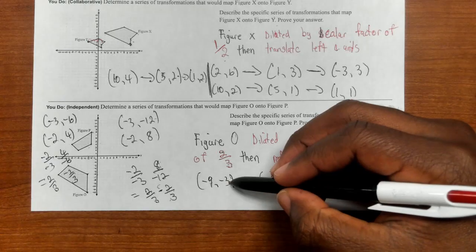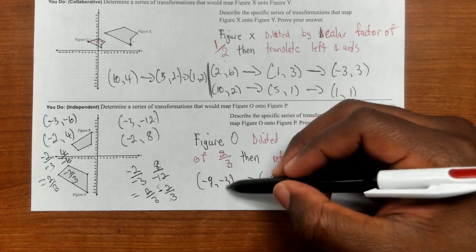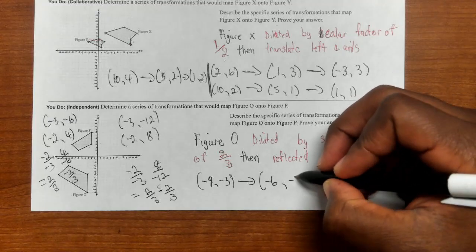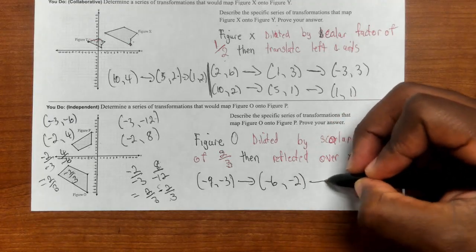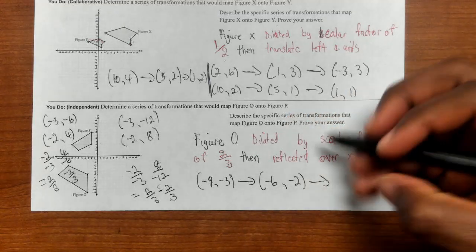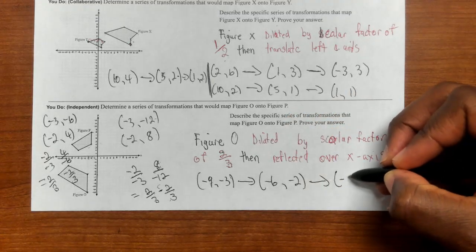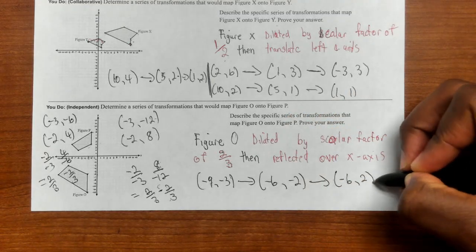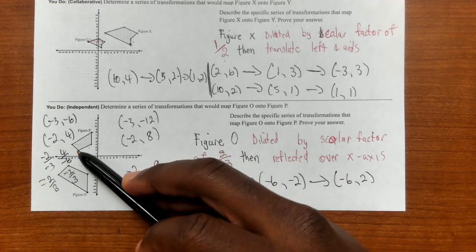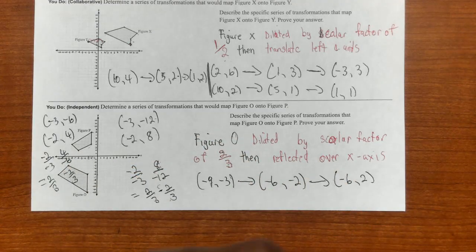And then I would do the same thing here. Negative 3 times 2 is negative 6. Negative 6 divided by 3 is negative 2. And then I would reflect over the x-axis, so that means that my x value would stay the same, y value would change. So that would be negative 6, positive 2. And this point right here is negative 6, positive 2. Okay, so I just proved it.